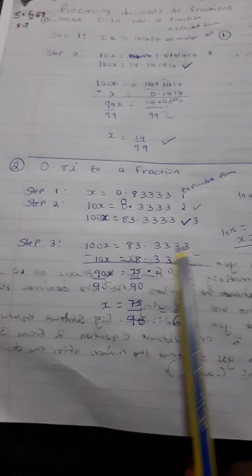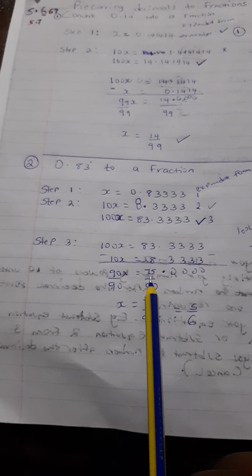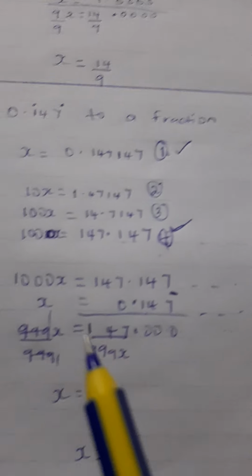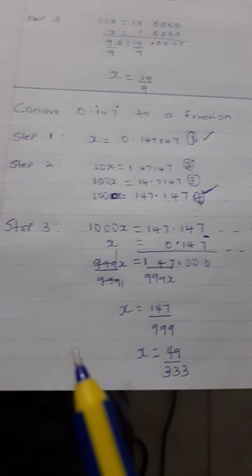So then we get here, we subtract 0, 0 this side, then 83 minus 8, you get 75, 100x minus 10x, we get 90, then we solve for x. We divide both sides by 90. Let's do the third one now very fast. I want this video to take only 10 minutes.